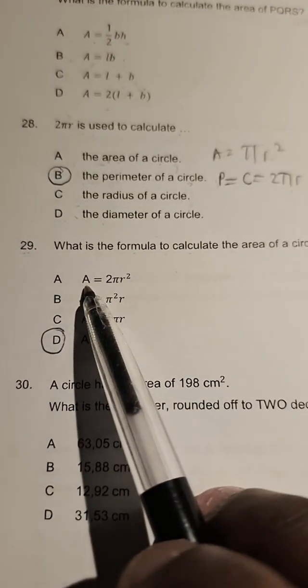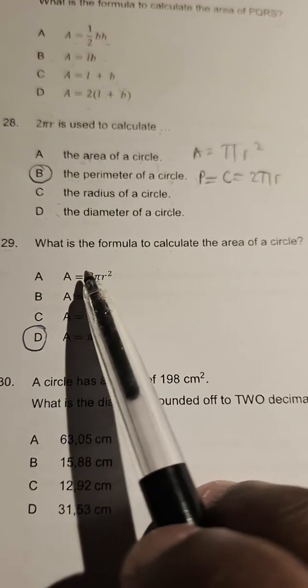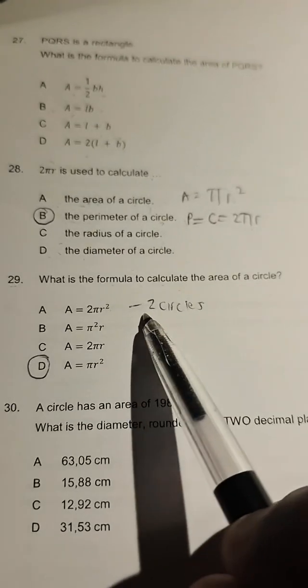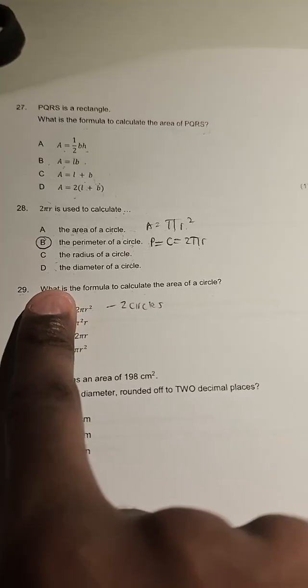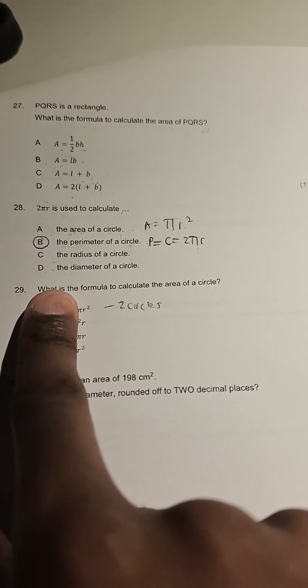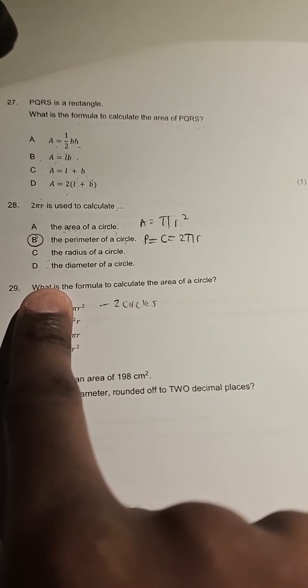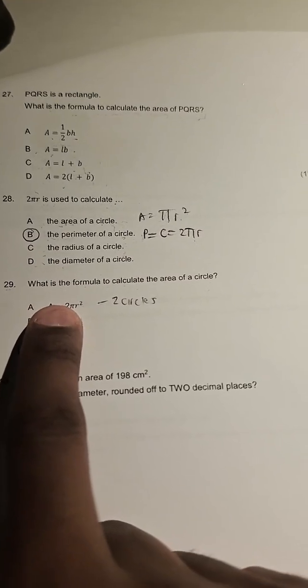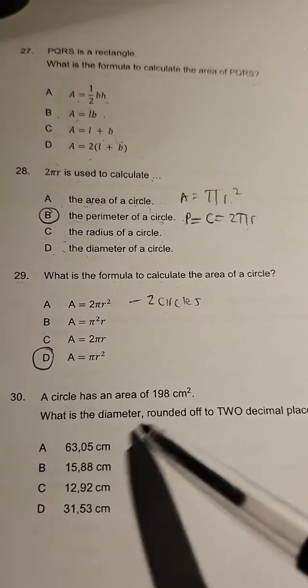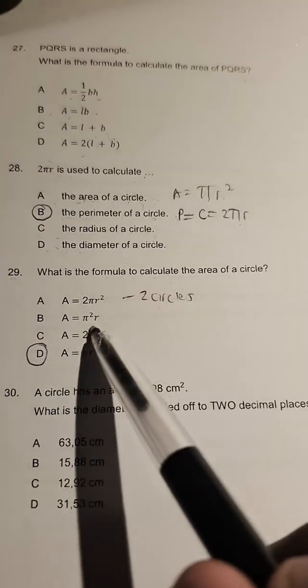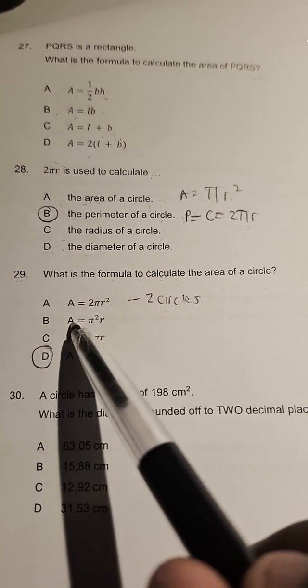It is not A, because when we say 2 pi r squared, that is the formula that we would use if we are calculating the area of two circles. Because remember, pi r squared is the formula for the area of a circle. The minute we say 2, it means we are referring to 2 circles. Pi squared r is not even a formula for the area.